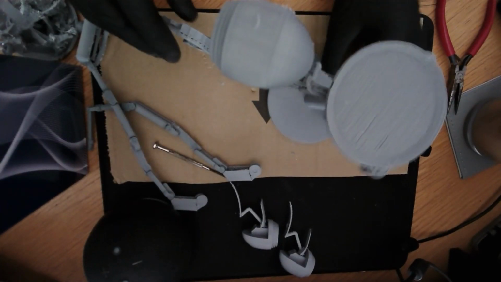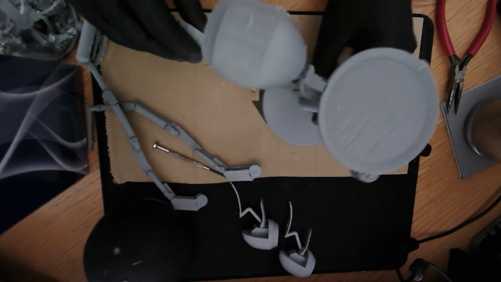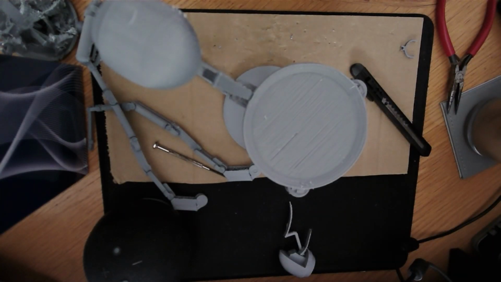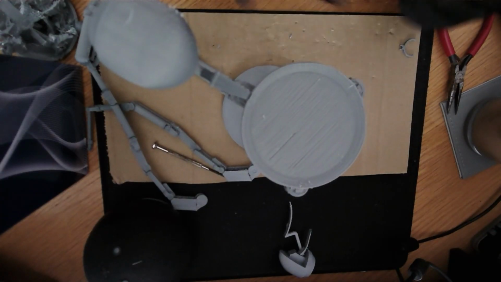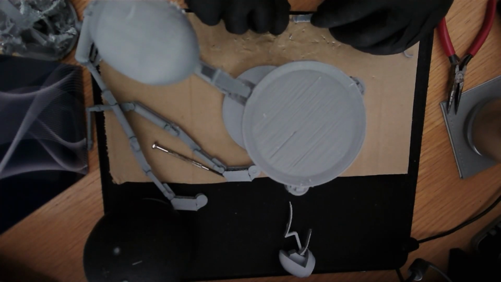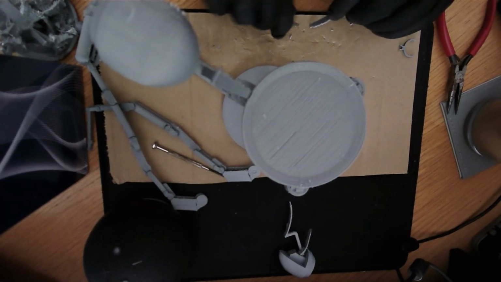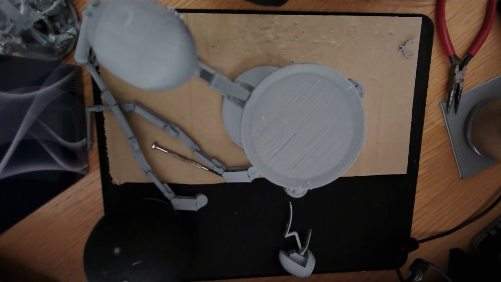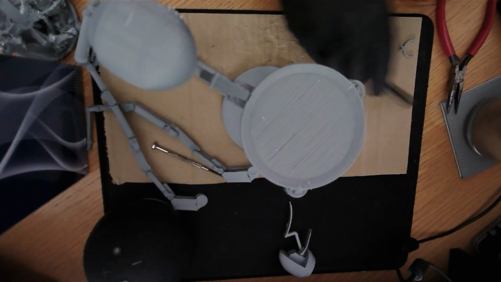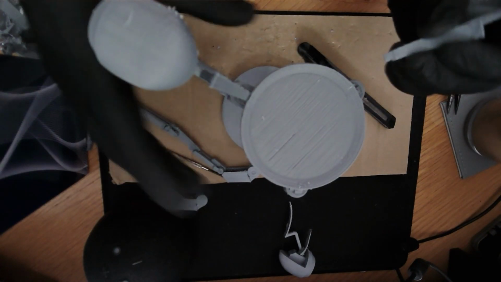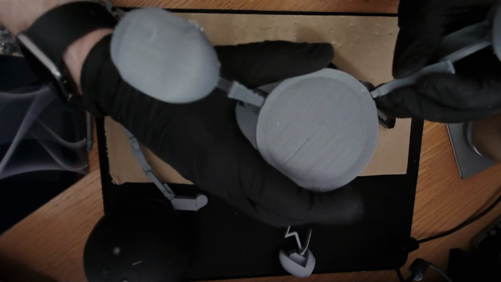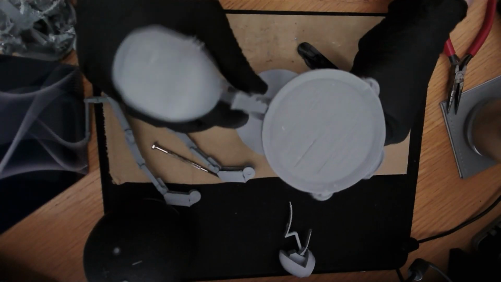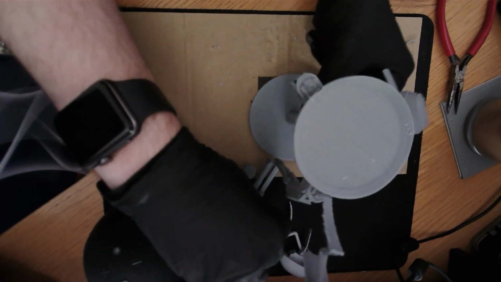Whoops, I think I've just nudged the camera. So that's there. So now we can do maybe this side. And again, I think that's a bit of support that's been left behind. And then what I'm thinking is we need to spin this.